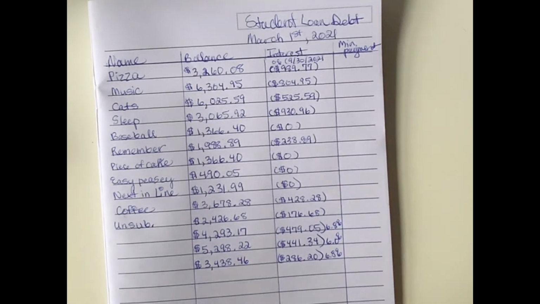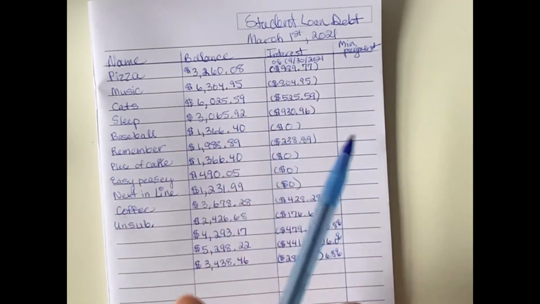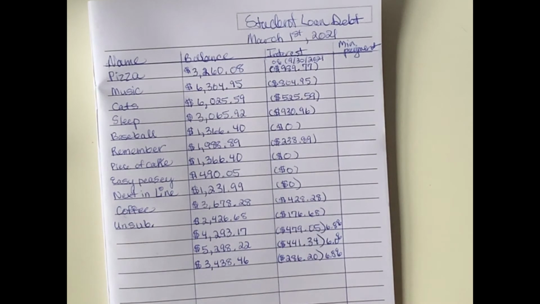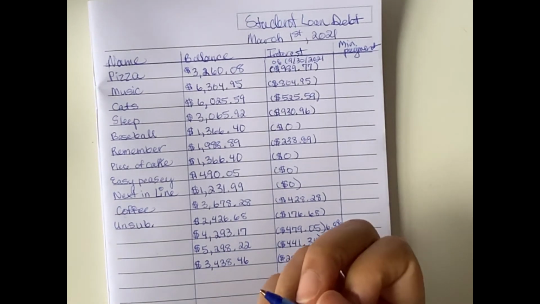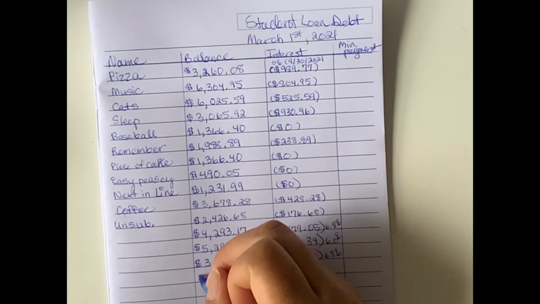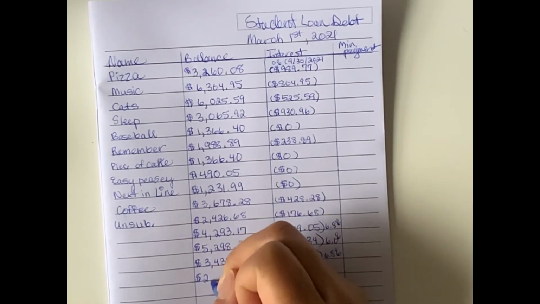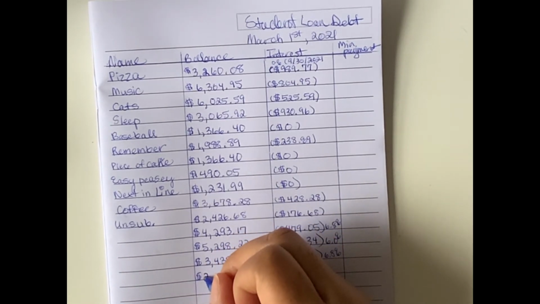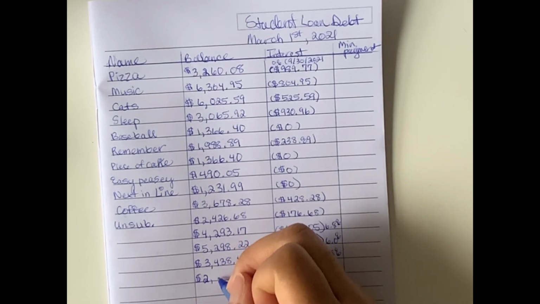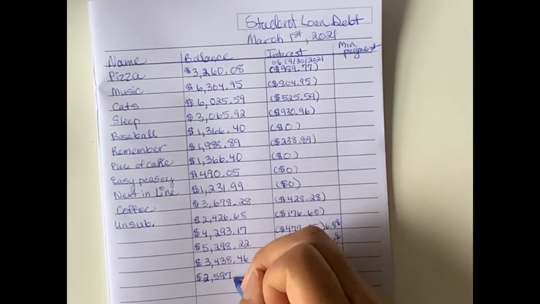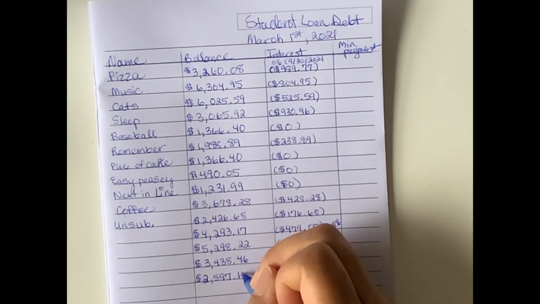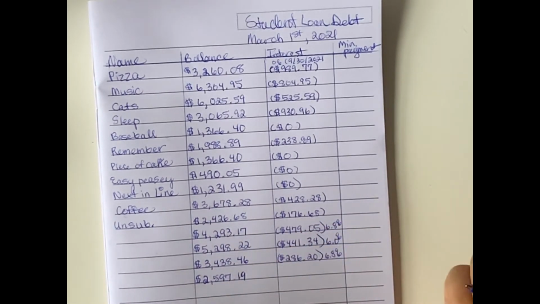And then I gotta check out the last one. My last buddy here. Thank God we're almost done, guys. So don't worry. This is almost done. I'm looking at the current balance on it is $2,597 and, oh, not 16, 19 cents.